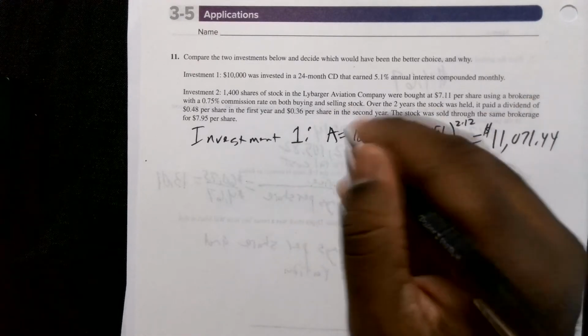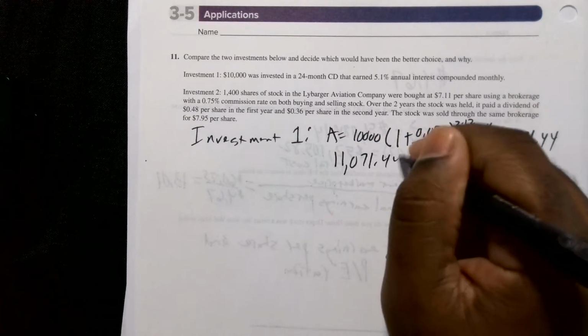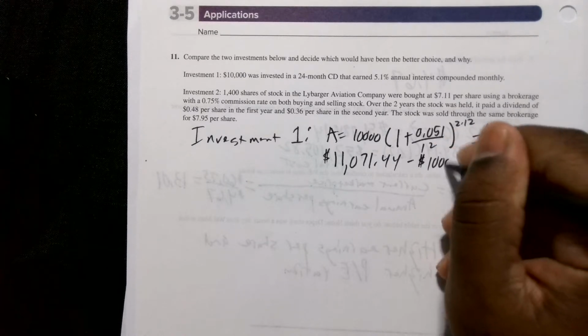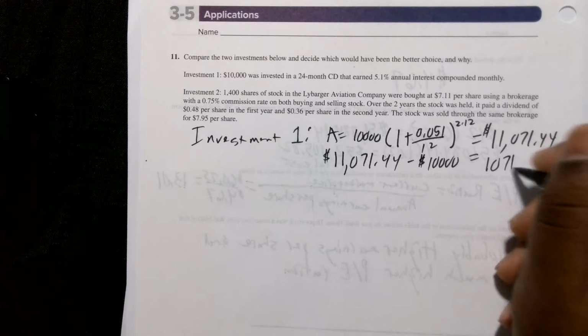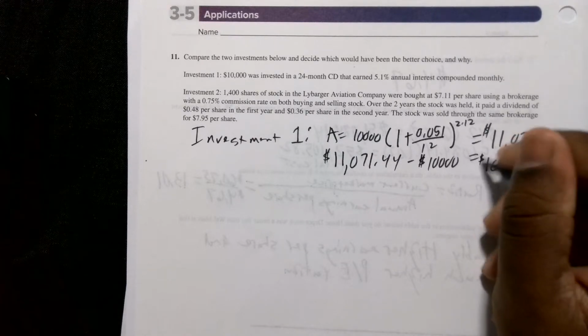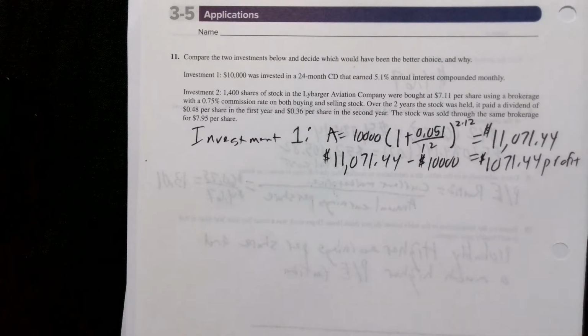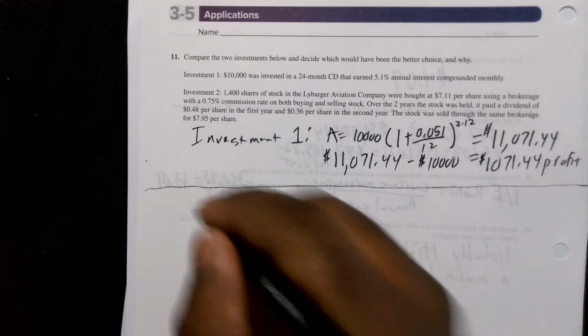And now we will have to take that $11,071.44 and subtract the initial $10,000 investment, which would give us $1,071.44 in profit. Okay, that's investment 1, which was the 24-month CD. Now, we're going to do investment 2.